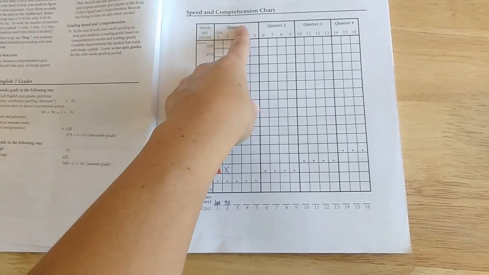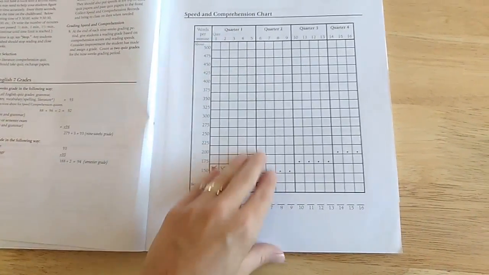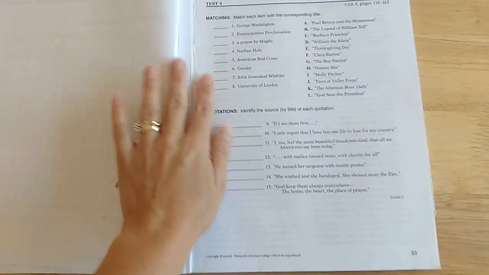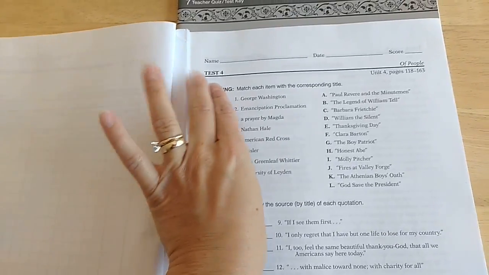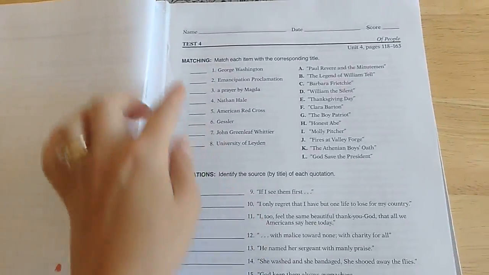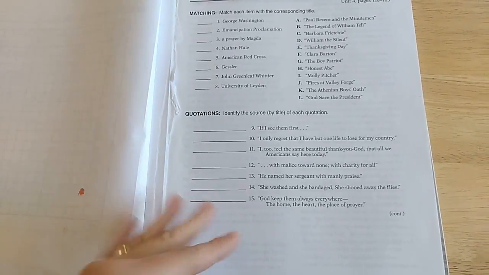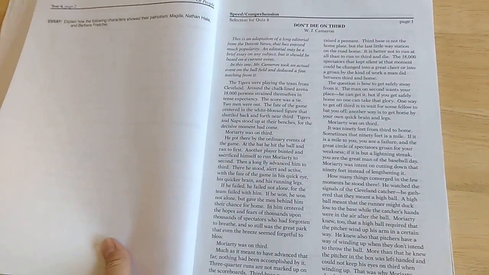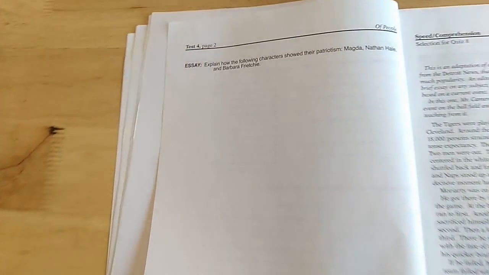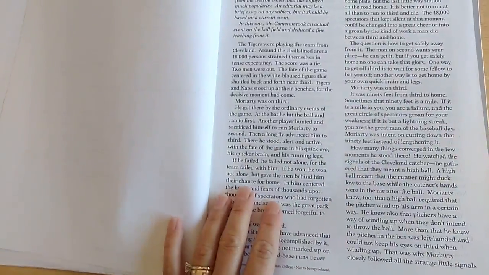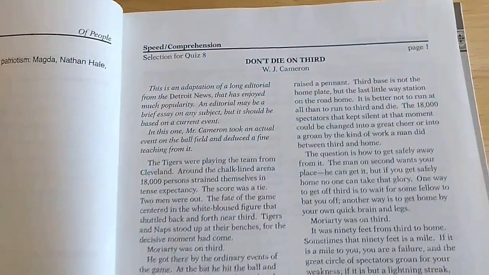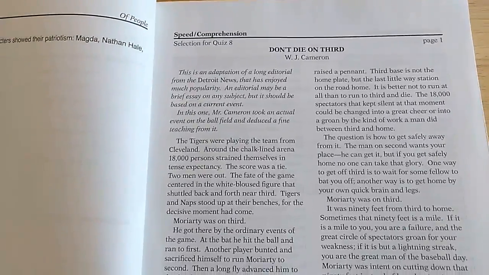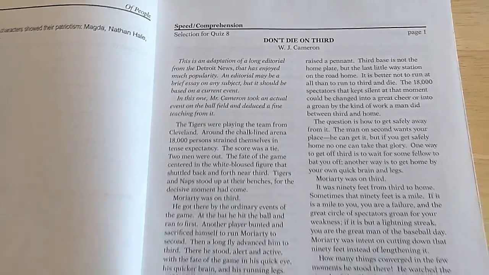So this is a speed and comprehension chart where you can keep track of how fast they read. And it looks like the first 3 tests are gone. But this is a test, and the test will be quite a bit longer than the quizzes. So here's page 1. Wow, that one was short. Oh, there's an essay to write. Okay, so this is a speed and comprehension part here.